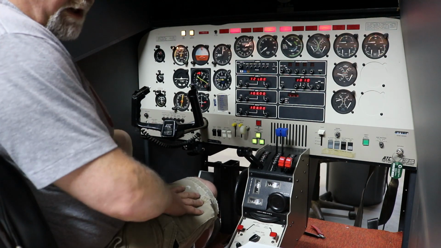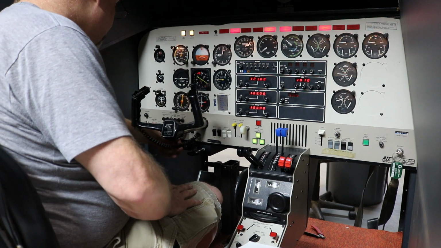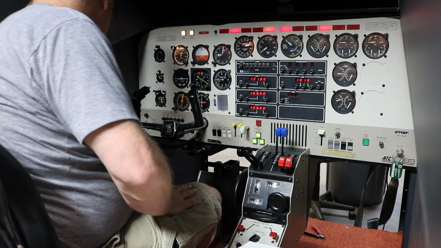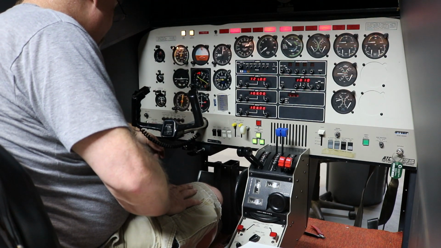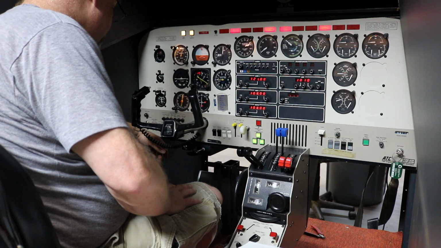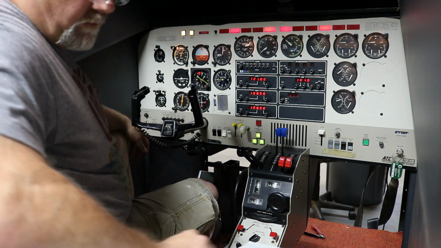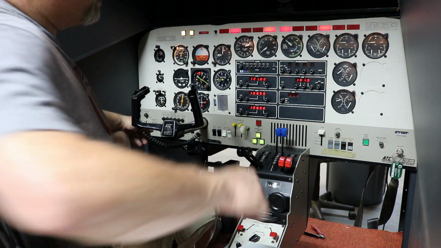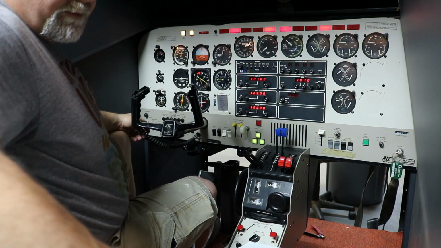So we'll push that in. Push the left fuel pump switch on. So where's that at? Yeah, come on, I just had it. There we go. The fuel pressure should go to 46, which it does.